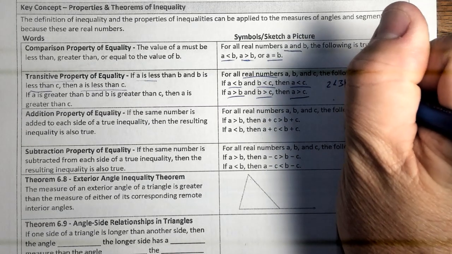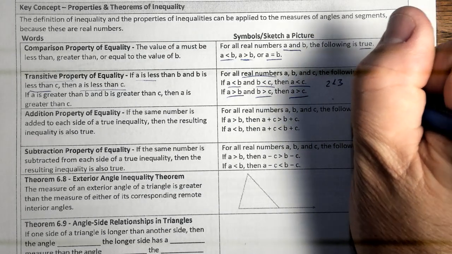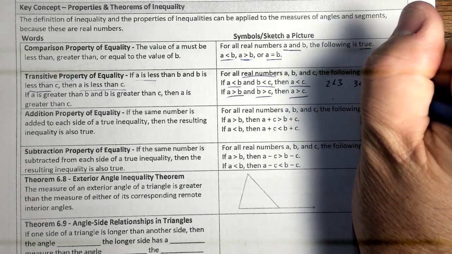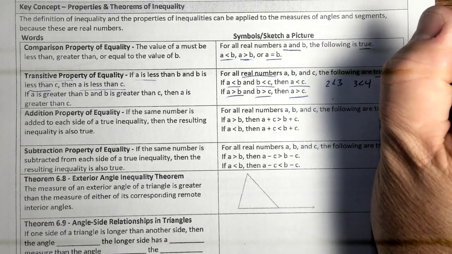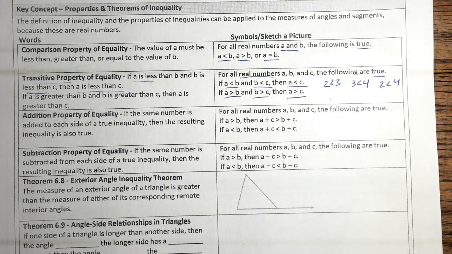So A is less than B. And let's say that C is 4. B is less than C. That makes A, which we said was 2, less than C, which we said was 4.